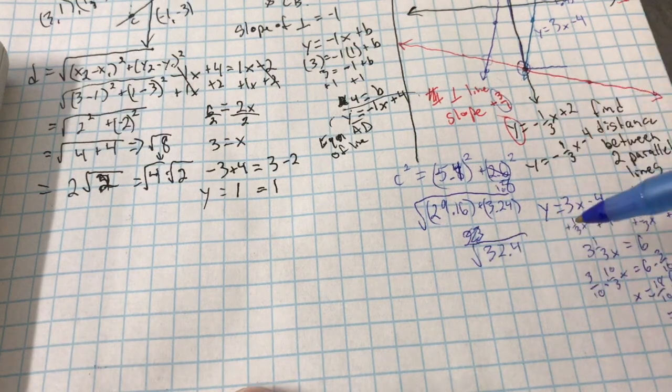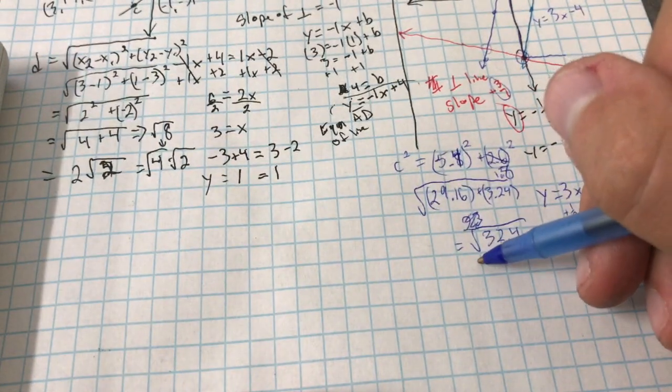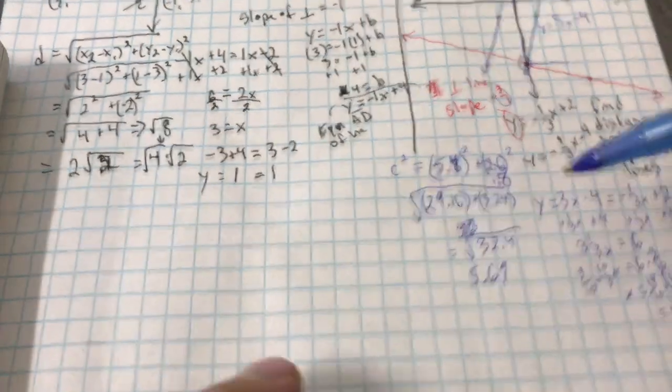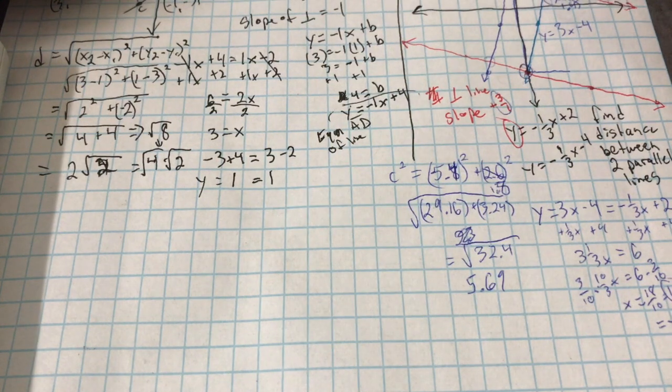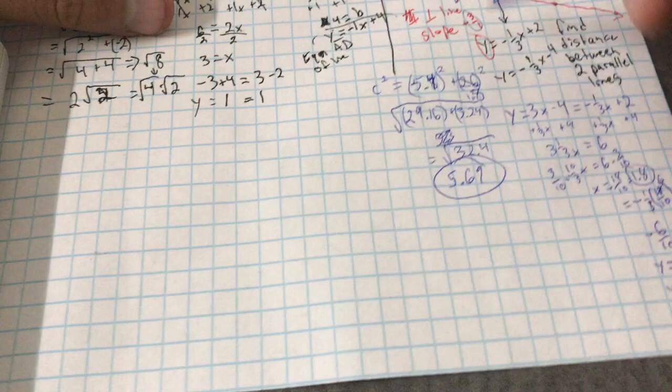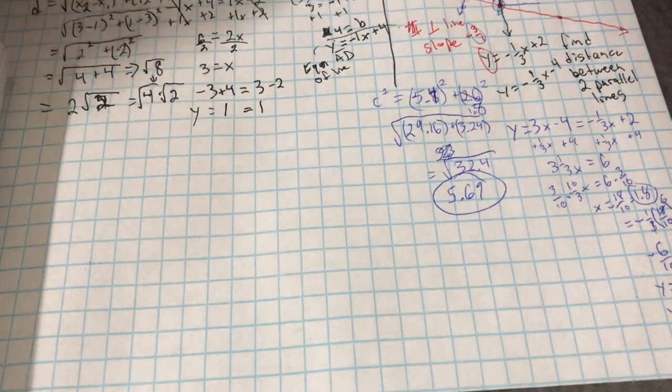So I would just leave that in simplest radical form, but if you're using calculators, the square root of that is going to come out to 5.69. Let's see, do we agree with that? This is 1, 2, 3, 4, 5. Yeah, I would agree with that. That looks like about 5.69 units long, right? All right. So the final answer comes out to 5.69. If you did this over here instead of this, you should come to the same answer.